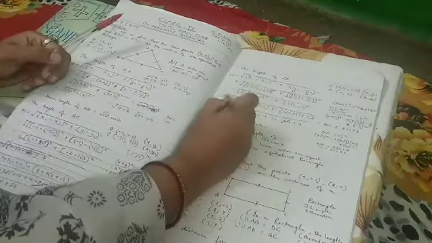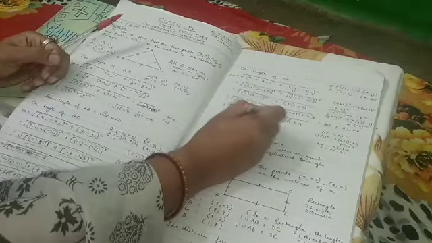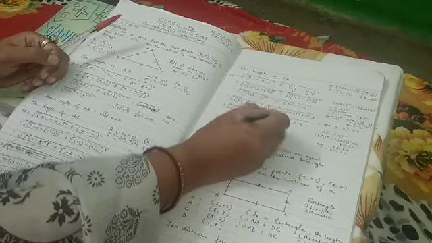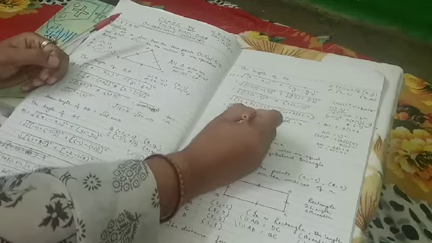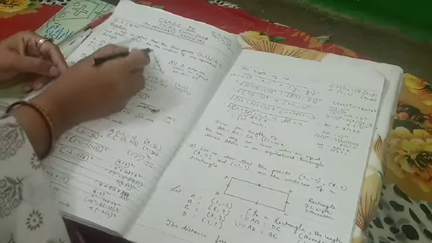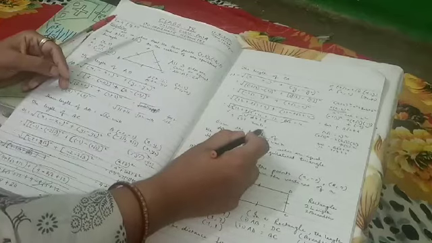So if you have any problem, you can do it like this: 12 plus 12 will give you 24, plus 4 plus 4 will give you 8. 24 plus 8 will give you 32 units. So CA is also 32 units.